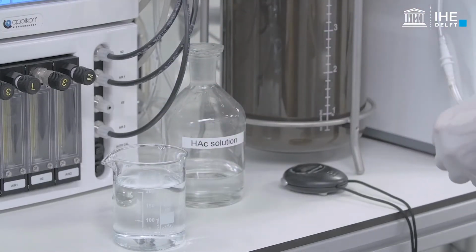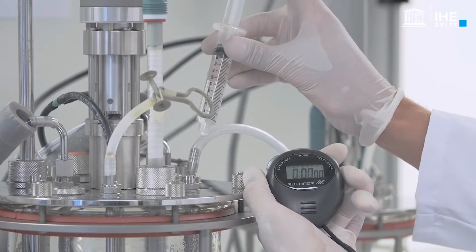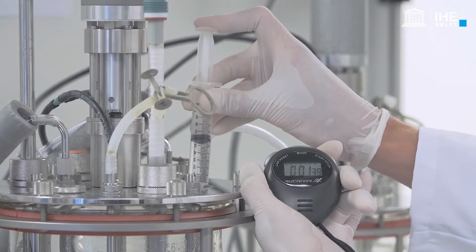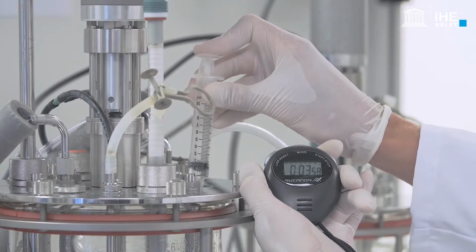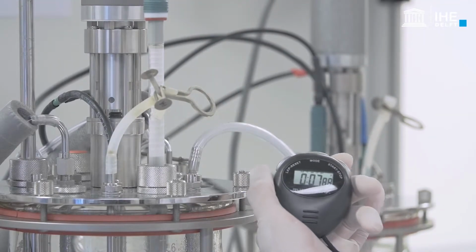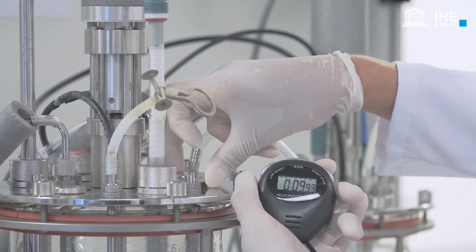Collect the volume, avoiding the presence of air bubbles. Open the reactor and add the carbon solution quickly. Simultaneously, start up the stopwatch and close the reactor. This will be the actual beginning of the test.